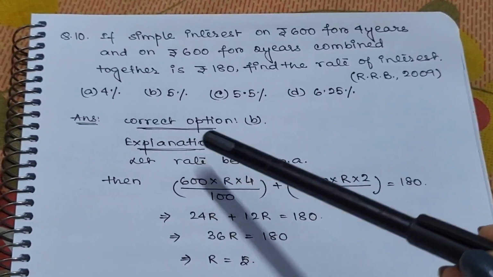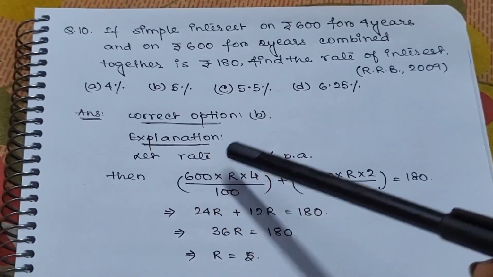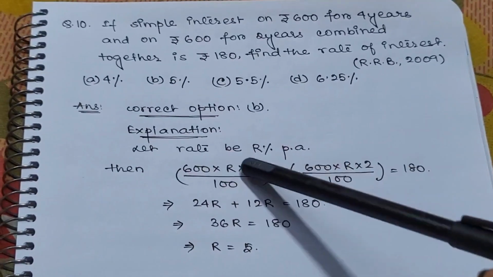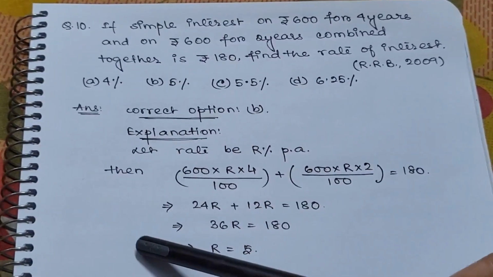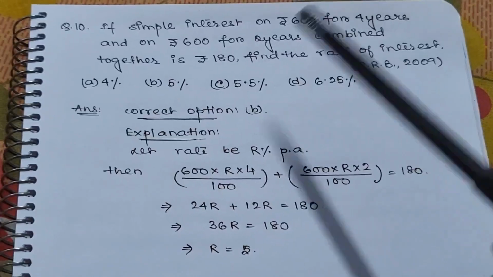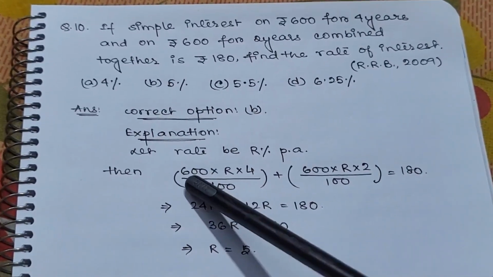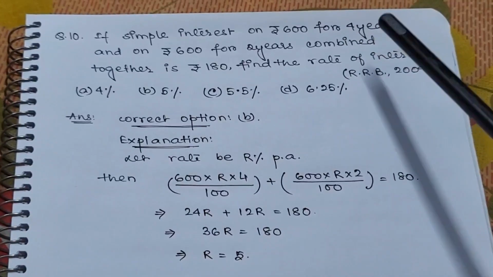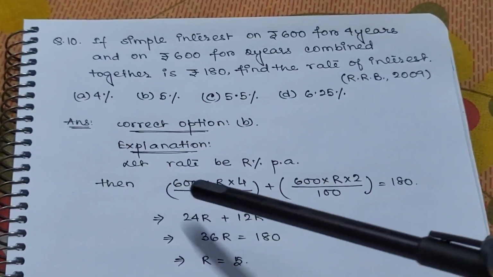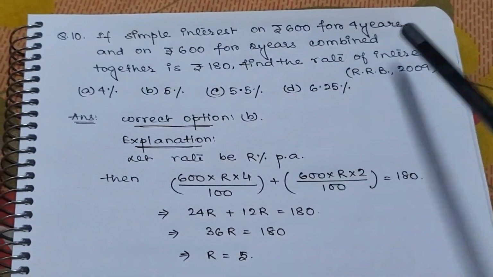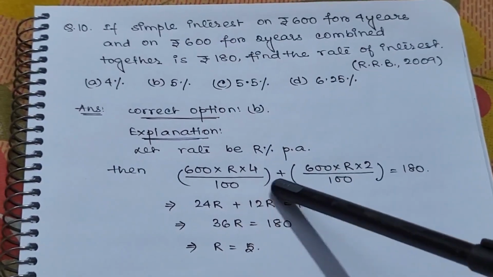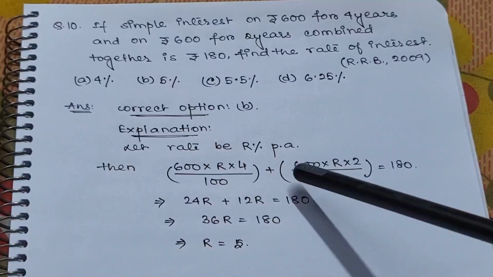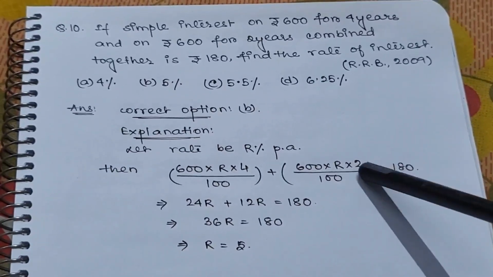Now explanation. We are assuming that the rate per annum, this PA is per annum, is R%. Then we know that the formula for simple interest is PRT by 100. P is 600, R is not known to us, and T is 4, that is the 4 years for the first 600, and divide by 100. Plus, because it is combined together, we are doing a plus. And then again for the next 2 years, PRT by 100. So this is 600 into R into 2 divided by 100.